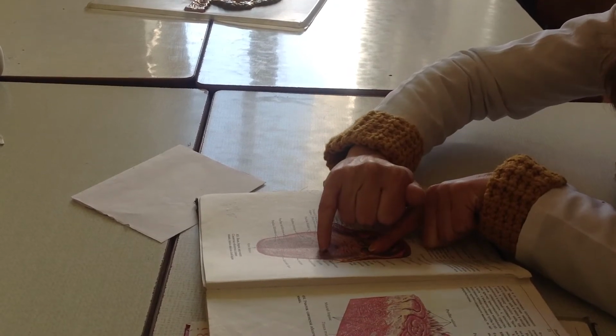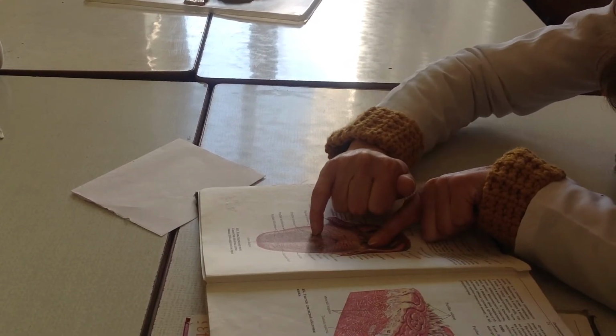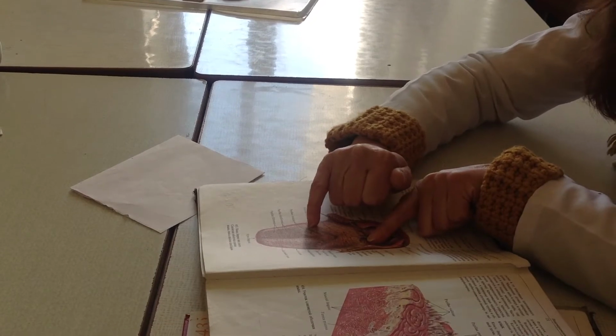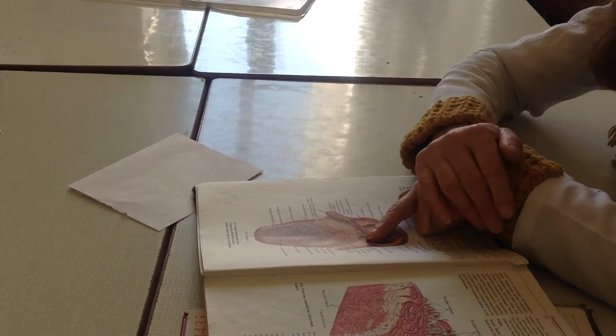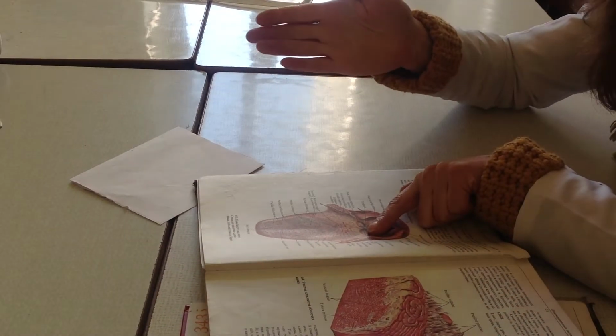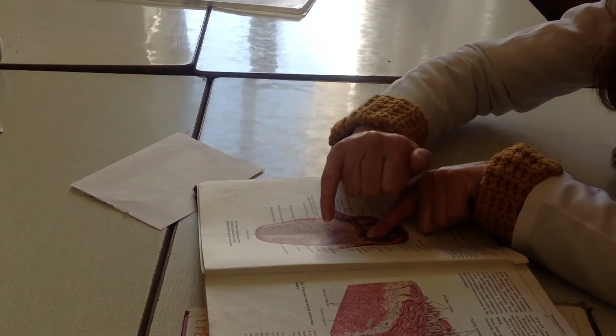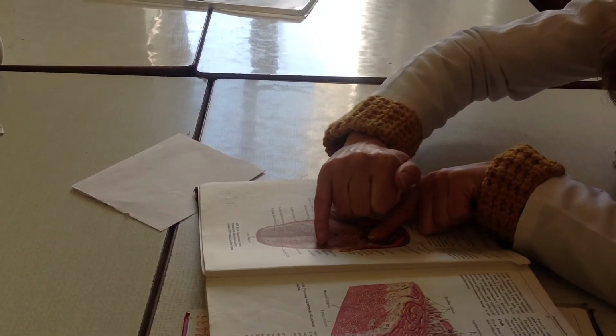Next, the largest papillae are the circumvallate or vallate papillae. These are round structures, numbering about 7 to 12 or 15, and located in front of the terminal line.